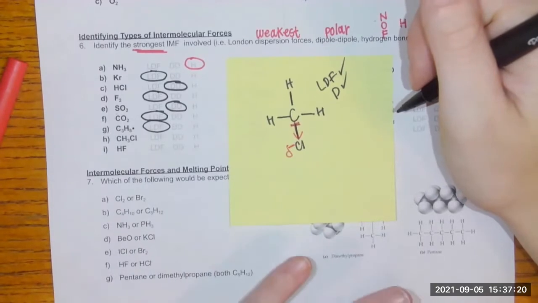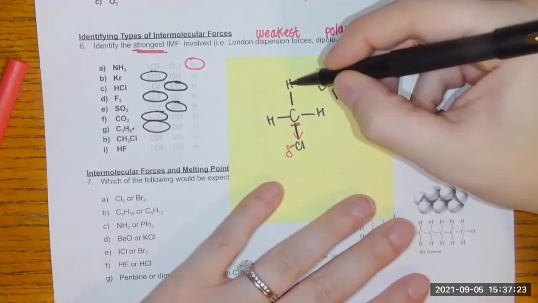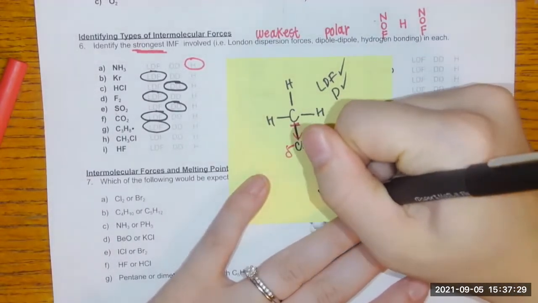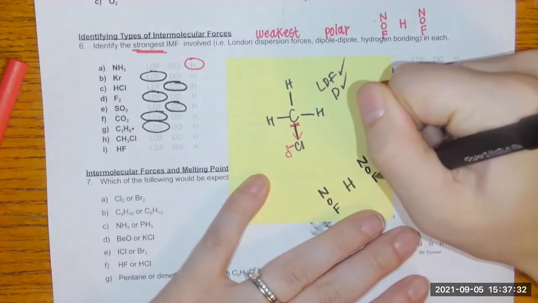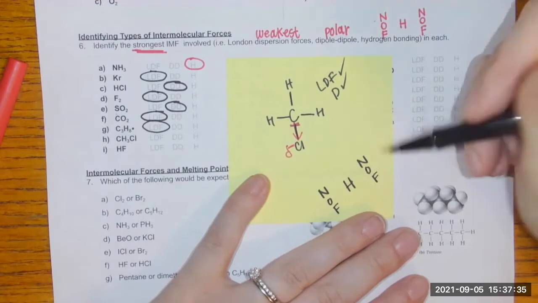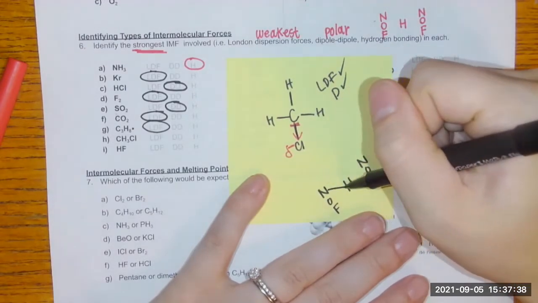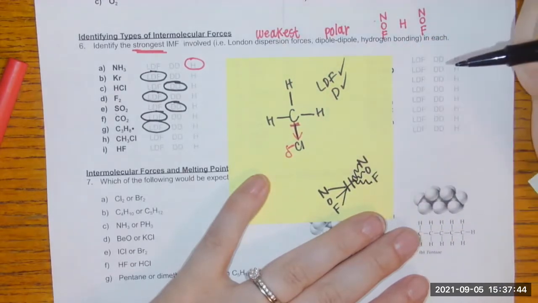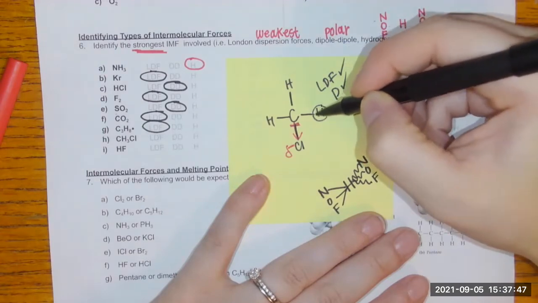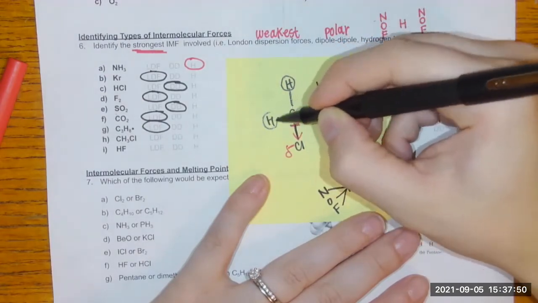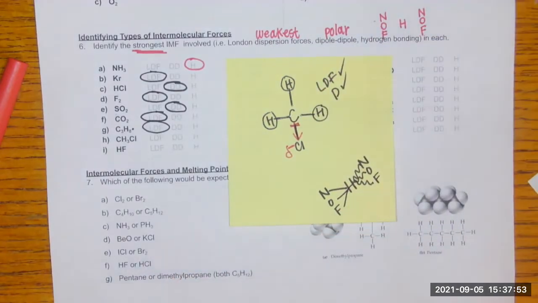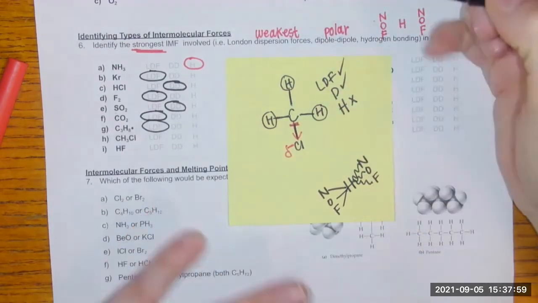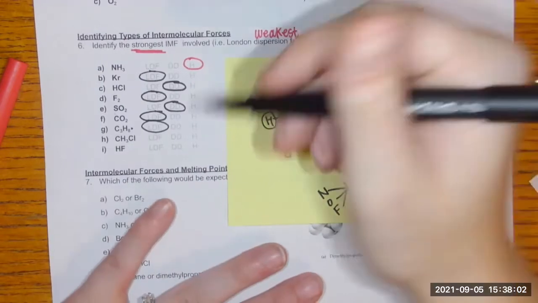The question is, does it have hydrogen bonding? Maybe, because it's got hydrogens. But remember that for hydrogen bonding to occur, it has to be a NOFH sandwich. So somehow we've got to have a bond this way, to one of these things, and interactions this way. Every single one of these hydrogens is going to a carbon. None of them have N, O, or F. So even though there are hydrogens present, it does not have the hydrogen sandwich we're looking for.